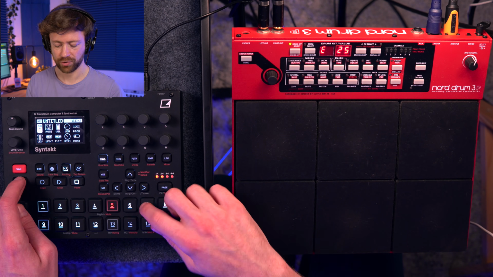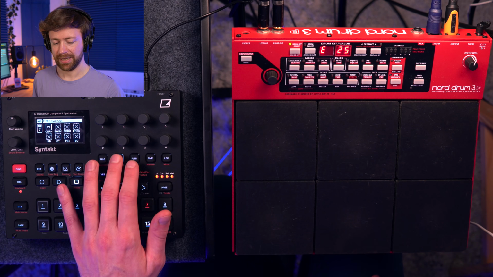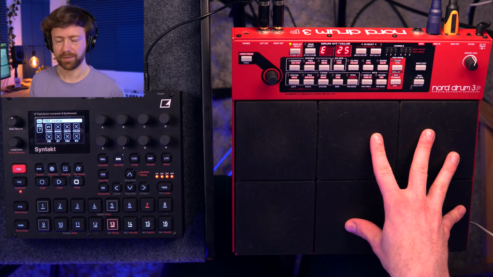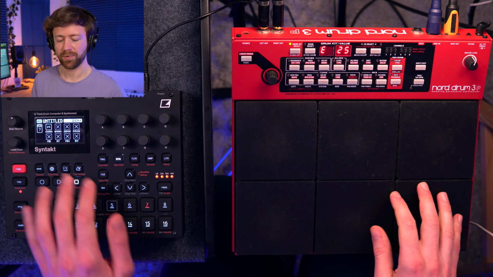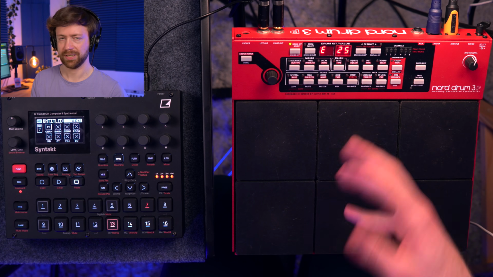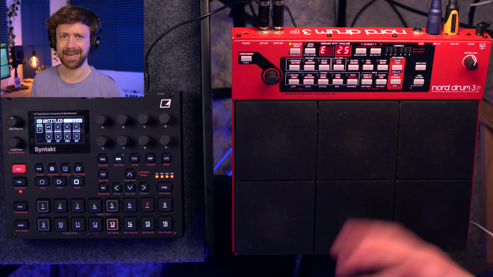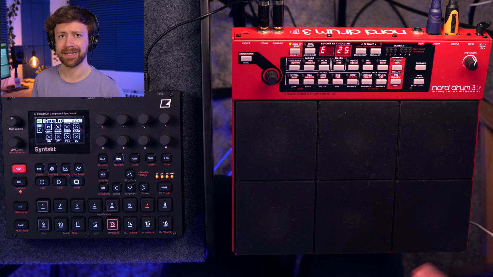So right now on track 7, I have a MIDI track and it sends to channel 14 because the Nord drum is still on 14. And now I can play a sequence on the Nord drum, record it with the Syntakt, and then it will continue sequencing the Nord drum so I can start messing with some parameters. And here's a little example of that.